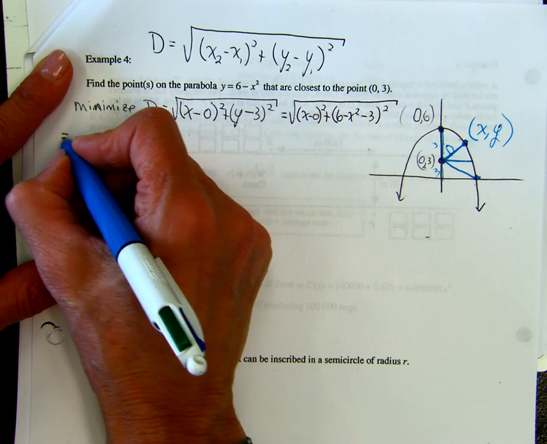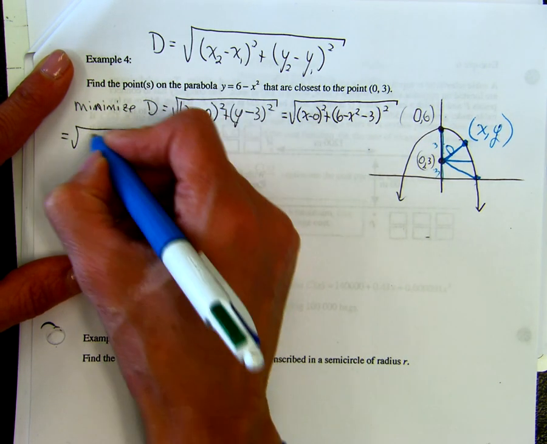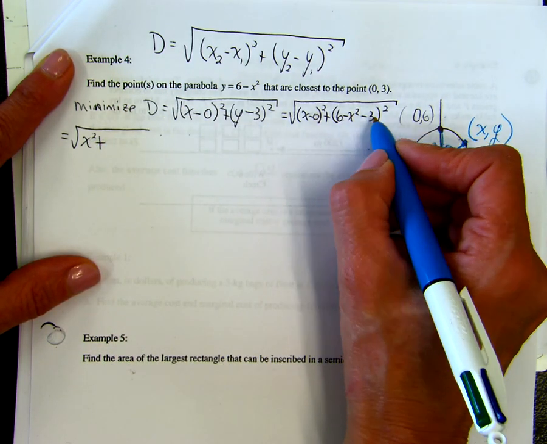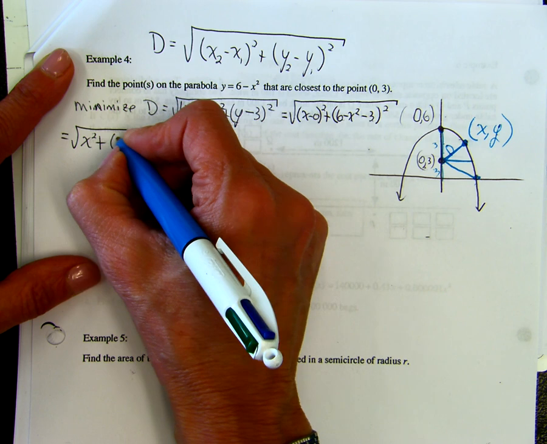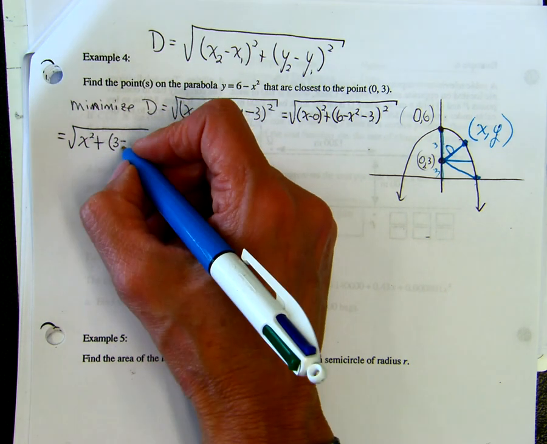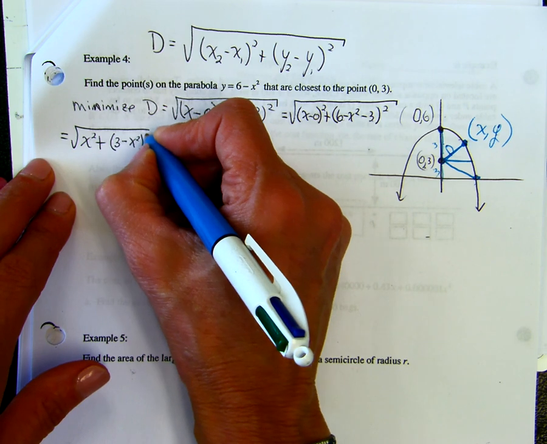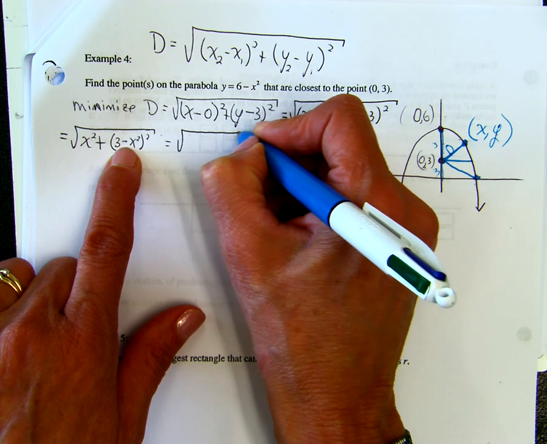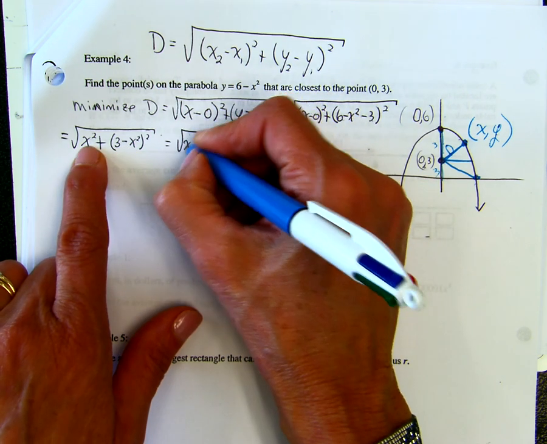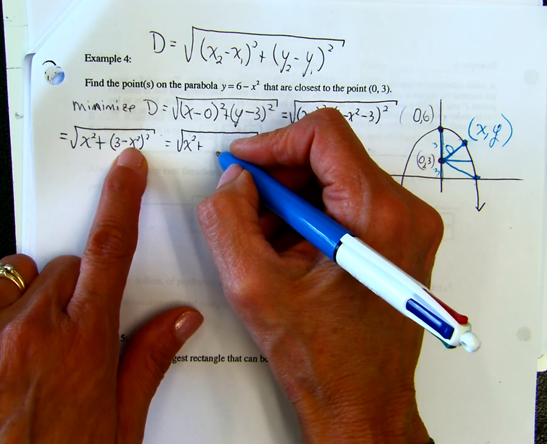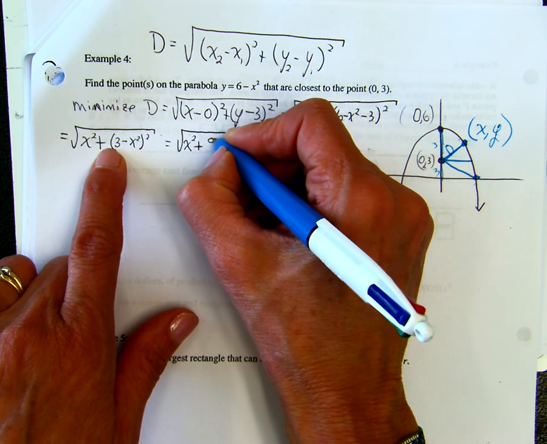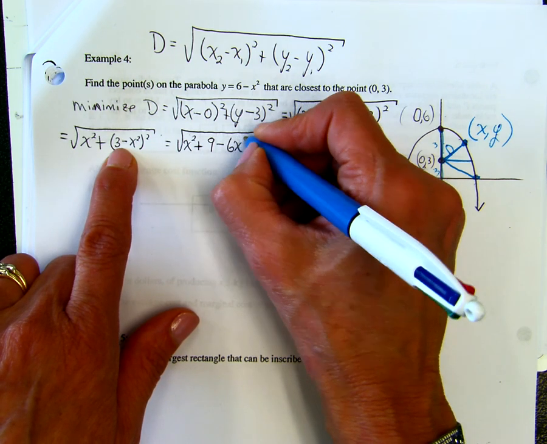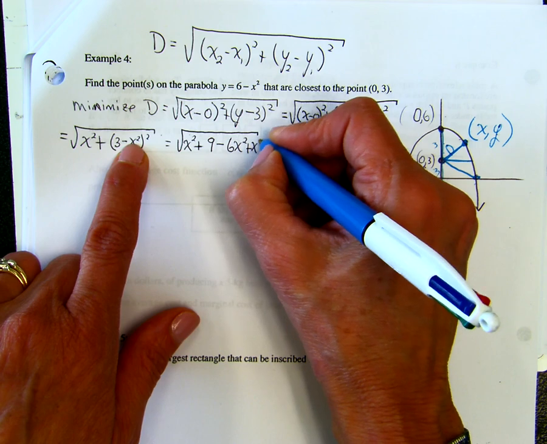Let's simplify that. So x minus 0 all squared is just x squared, plus 6 minus x squared minus 3 gives me 3 minus x squared, all squared. We'll FOIL this out, and then last of all, collect like terms. So I've got x squared plus 3 minus x squared times 3 minus x squared, which is going to give me 9 minus 6x squared plus x to the fourth.